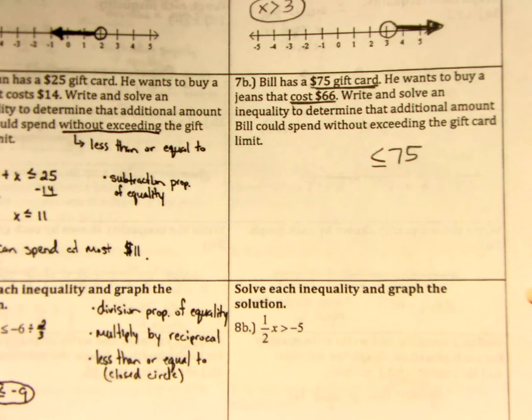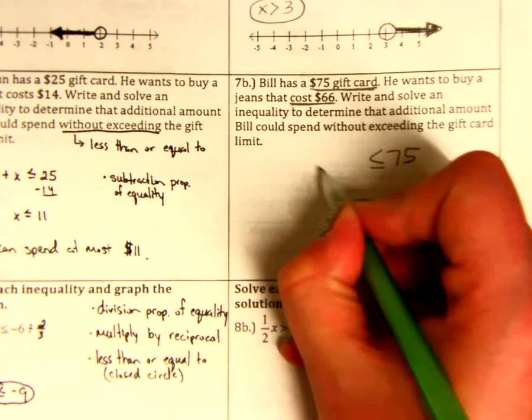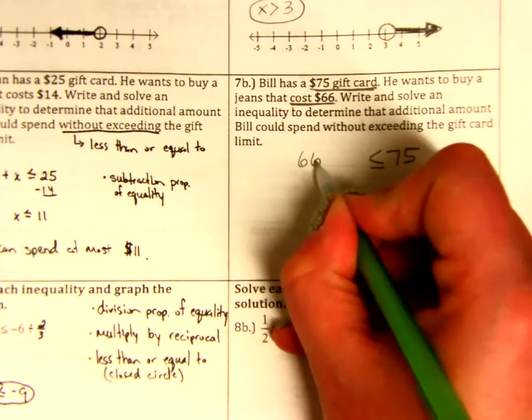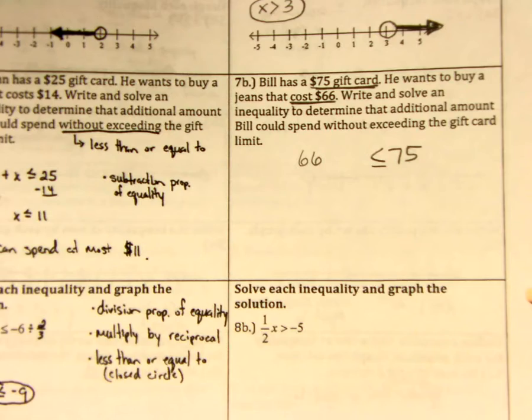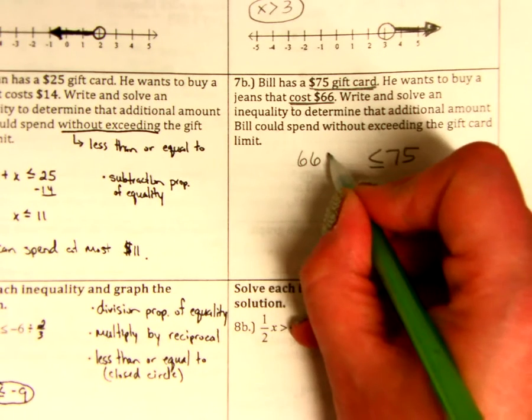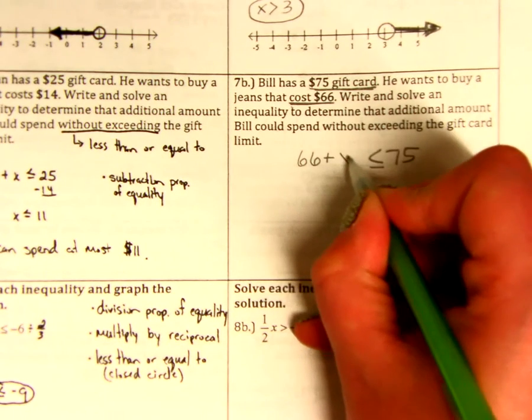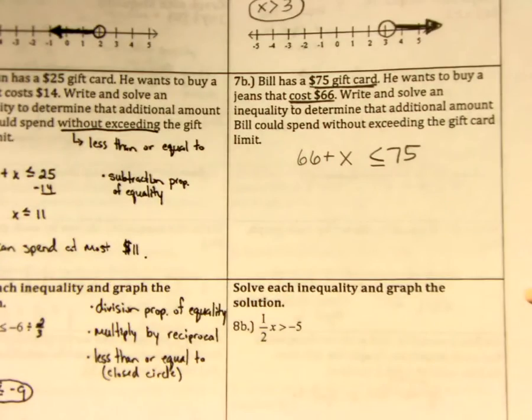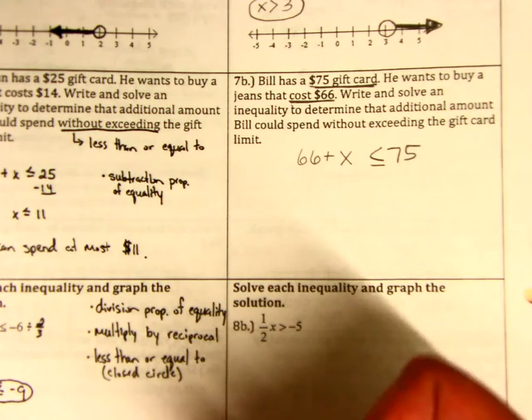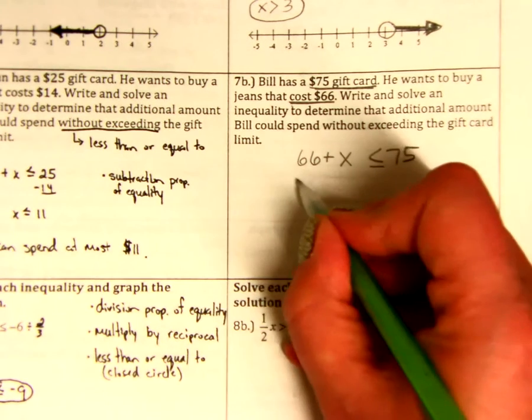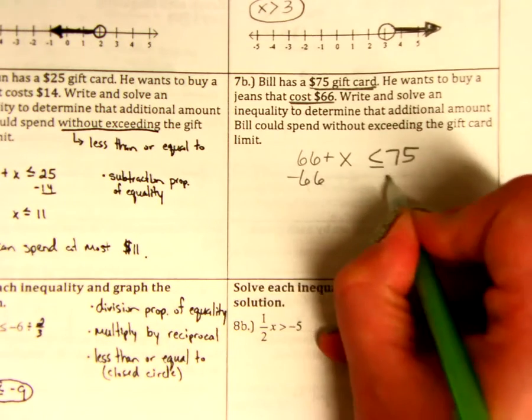Okay. In this situation, he wants to buy jeans that cost $66. Okay, so he's going to buy those, and he wants to buy something else, so we would add that other amount to the 66. So our inequality is going to be 66 plus x is less than or equal to 75. To figure out the additional amount that he could spend, we're going to subtract 66 from both sides.